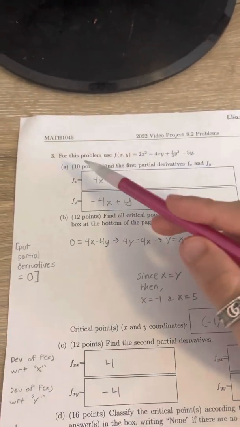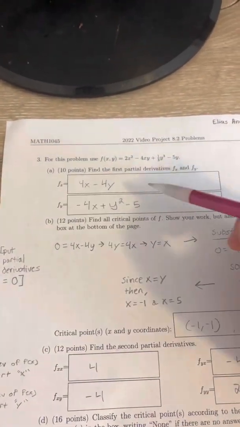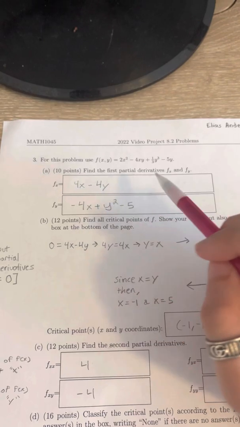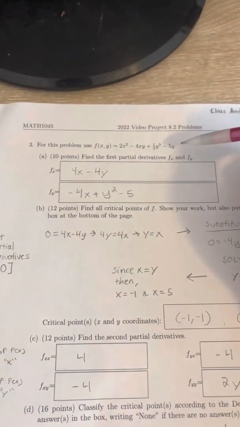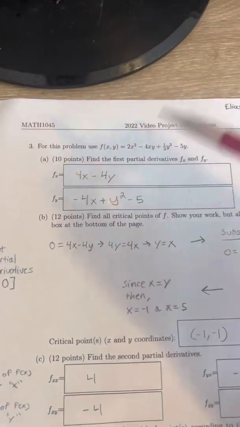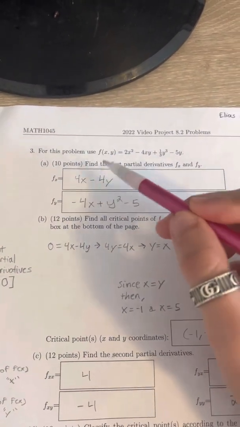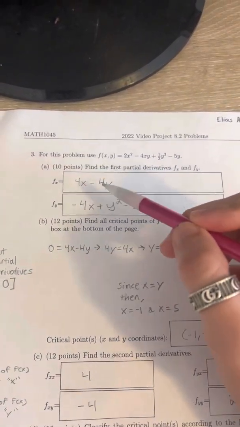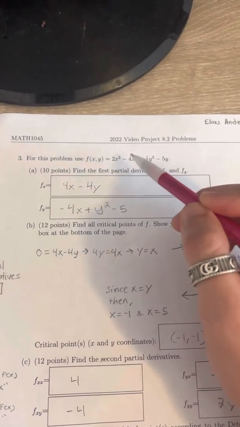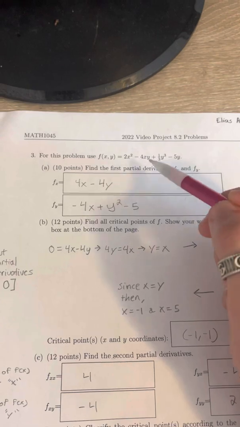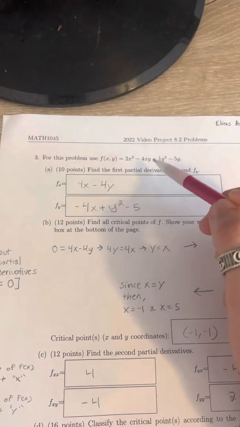I was assigned problem 3, and for the first part we're supposed to find the first partial derivatives. When I looked at the first equation, the original problem, I found fx, so 2 times 2 is 4, 2 minus 1 is x, or just 1, and then I did the same for this part right here, minus the x, and we're left with the y.